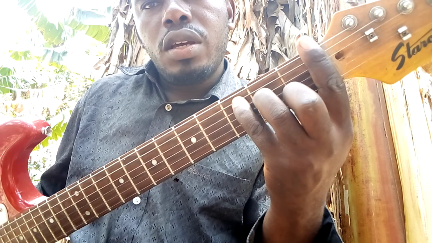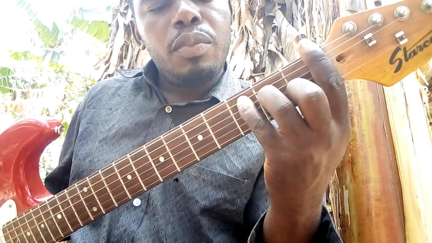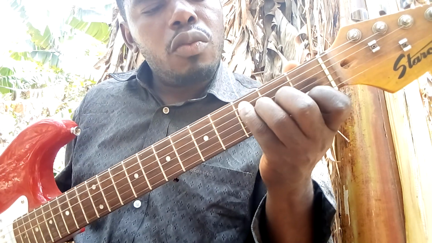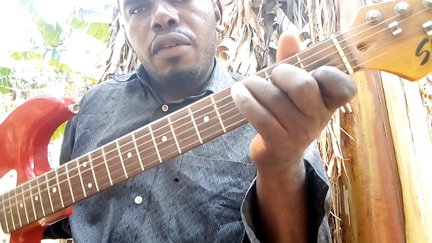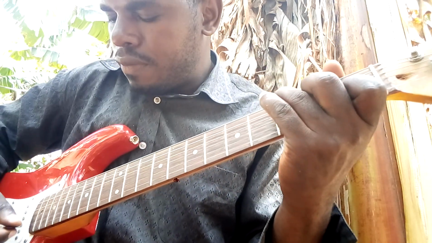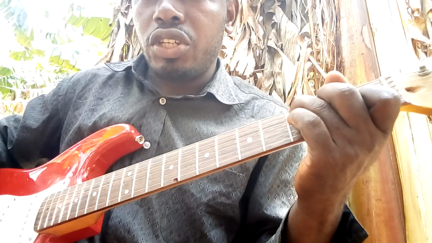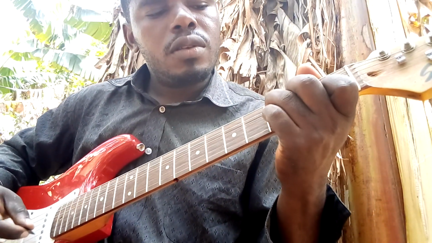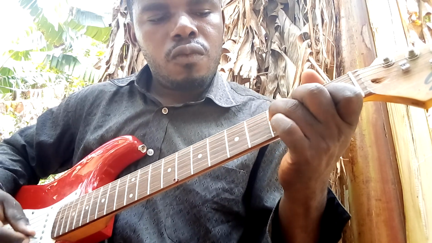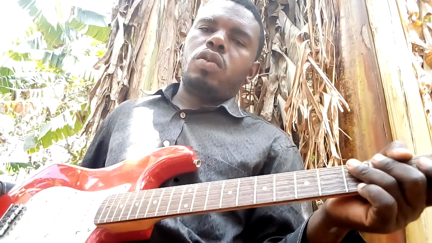Otherwise I should bar this as well, but because it is difficult playing with these fingers, that's why we normally finger using these fingers and leave this one free. It is easier, but also it is used to embellish some chords along the way. We will learn those ones as we go.